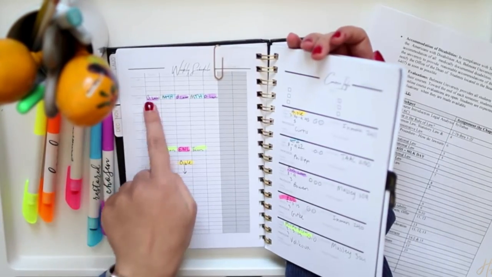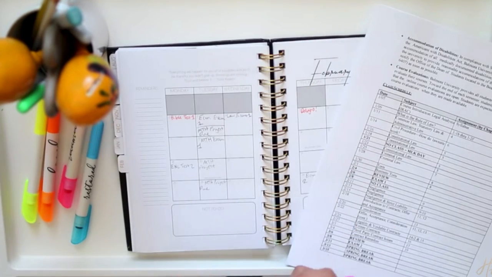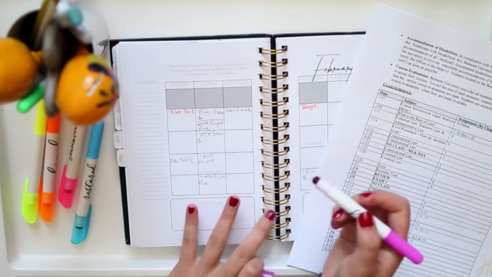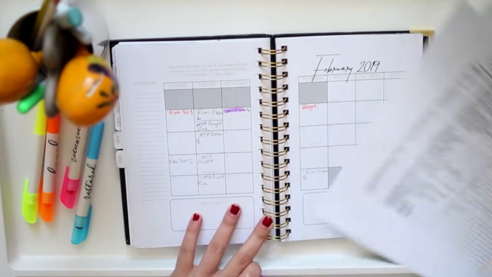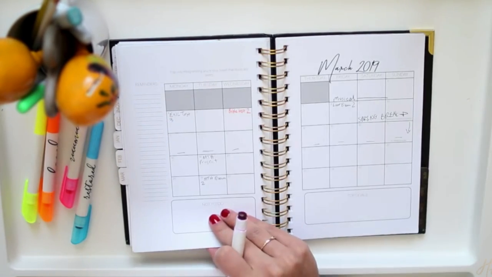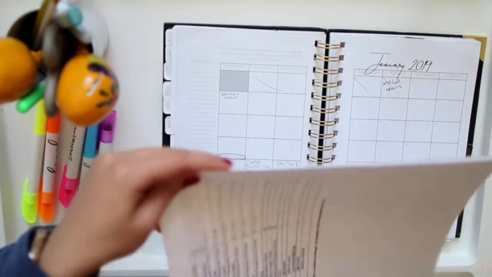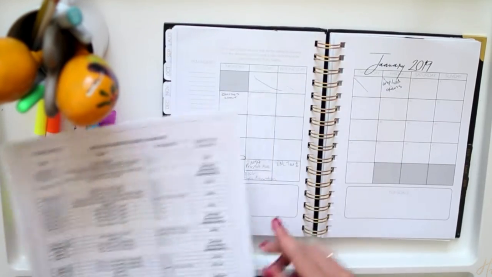You're going to go back to your color code. Business law is purple, so all of my law projects or exams, I'm going to highlight in purple on my monthly spread. And I'm going to do that with all of my classes. So this is economics.